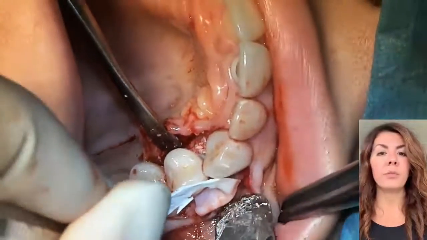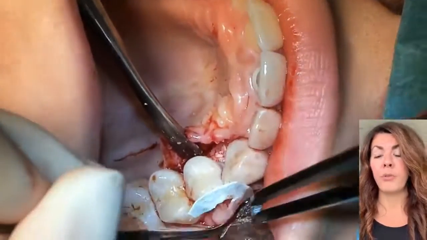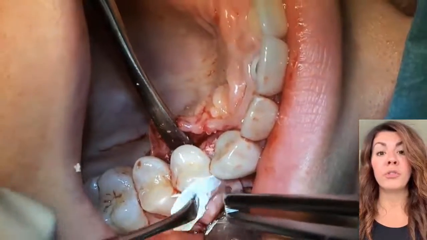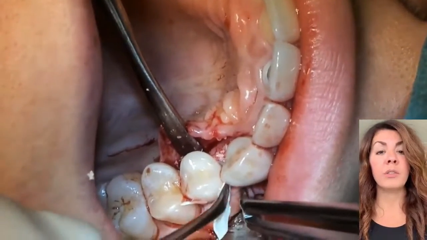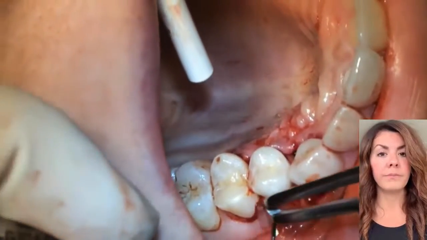After this, it's really important that you have a tension-free flap when you put your flap back and put sutures. Place your sutures carefully because that will affect the healing and our final result.